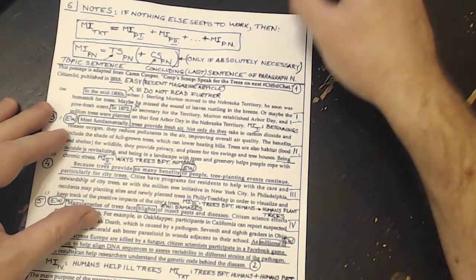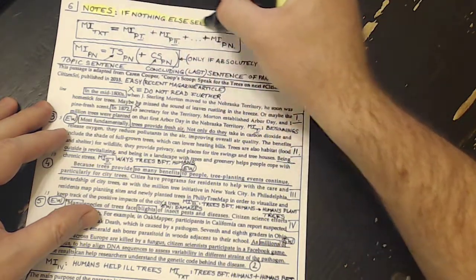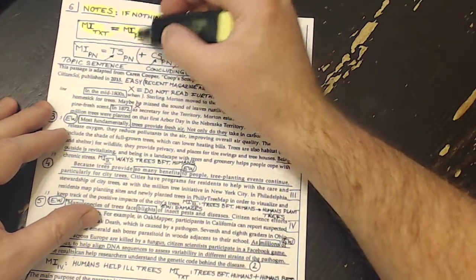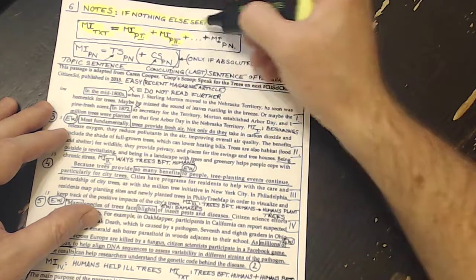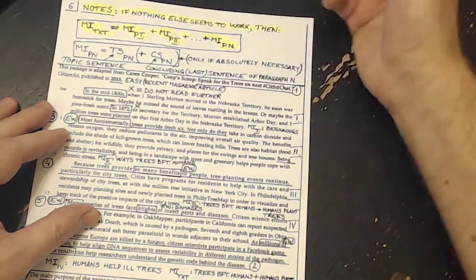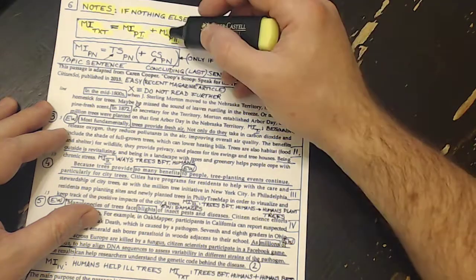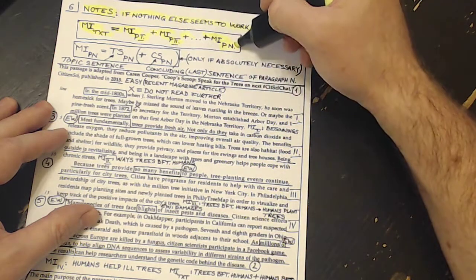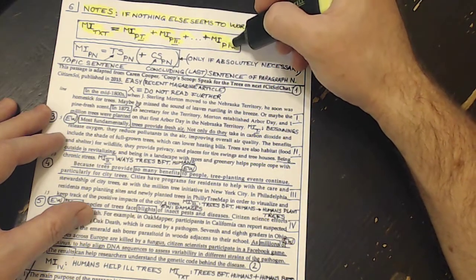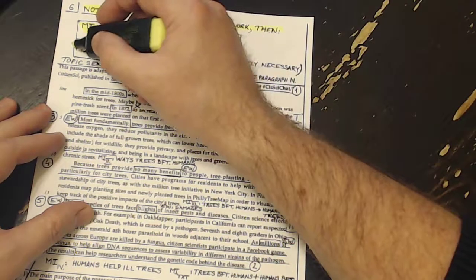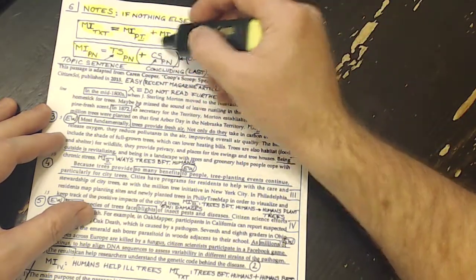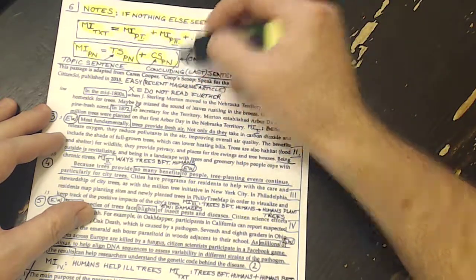And this exercise, the lesson from this is the following. If nothing else seems to work, then the main idea of the text is basically the main idea of paragraph 1 plus the main idea of paragraph 2 plus the main idea of paragraph n, however many paragraphs I have in the passage. And main idea of paragraph n is the topic sentence of paragraph n plus the concluding sentence of paragraph n.